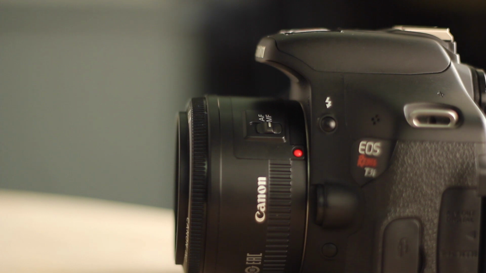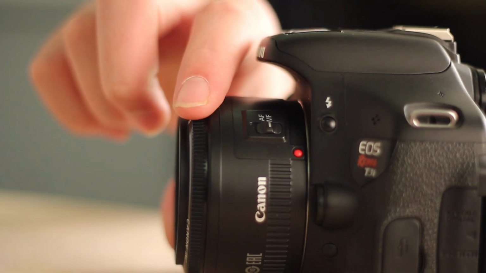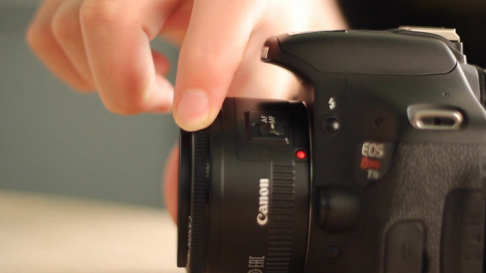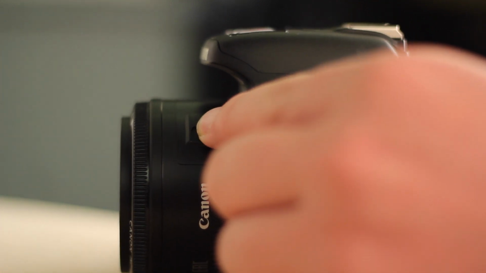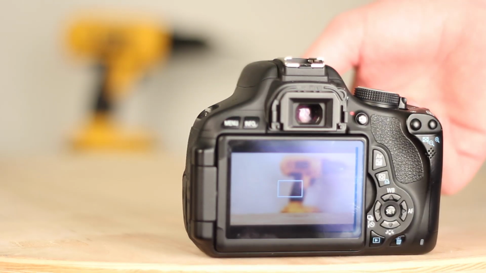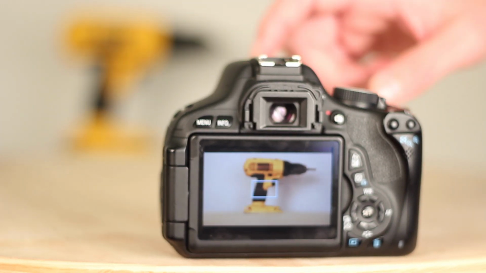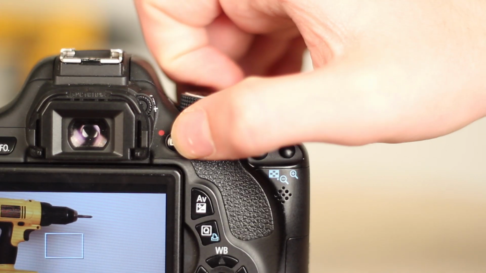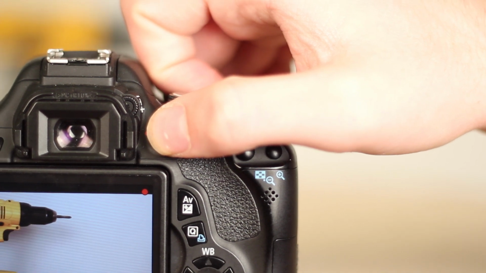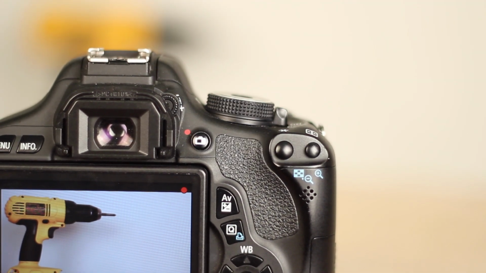The last thing you have to do before taking your shot is make sure it's in focus. Make sure that your camera is in the manual focus mode. This shot is too blurry, but by moving the focus, I can get it into focus. Finally, to stop and start recording, hit the red button. You will see a red dot on your monitor, so you know that you are recording video.